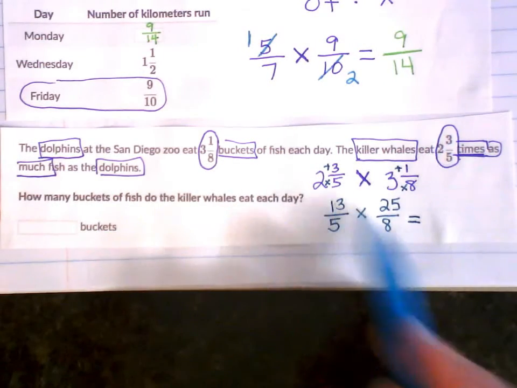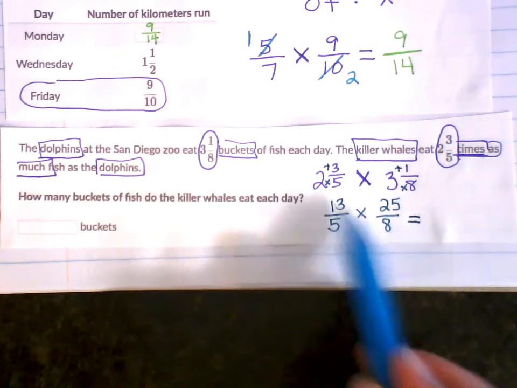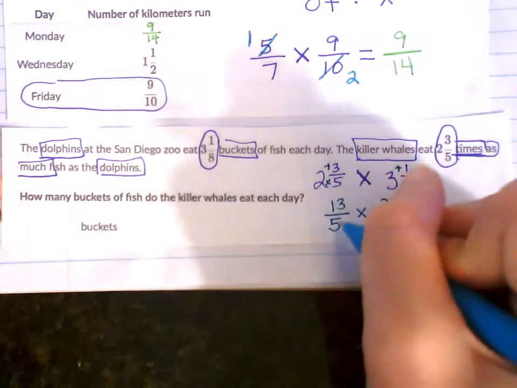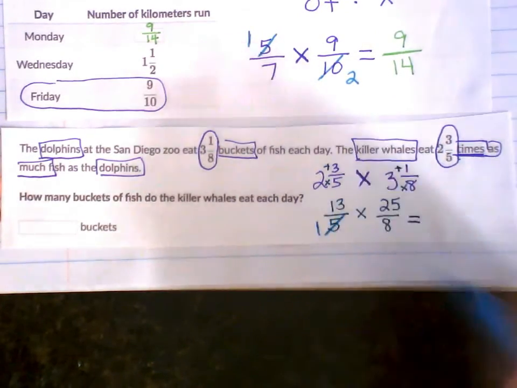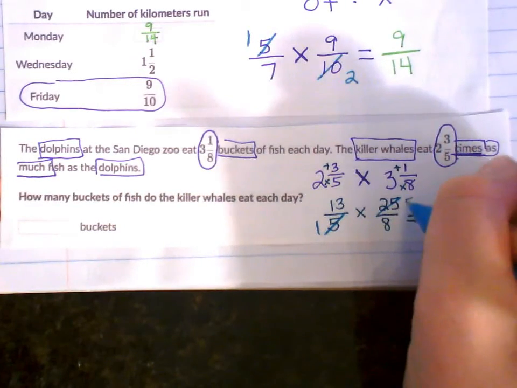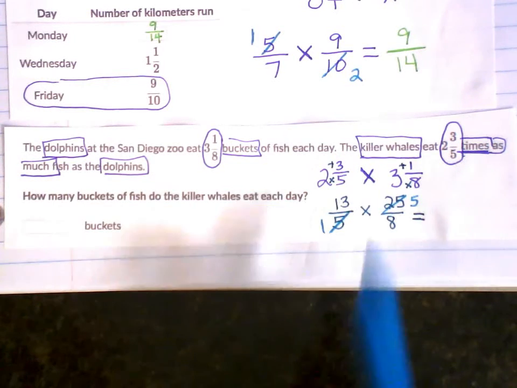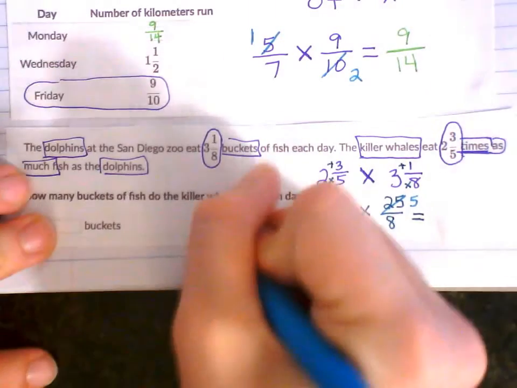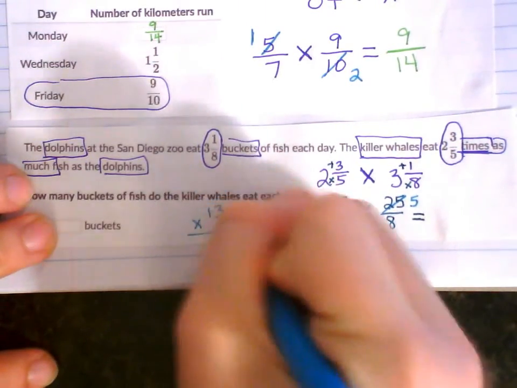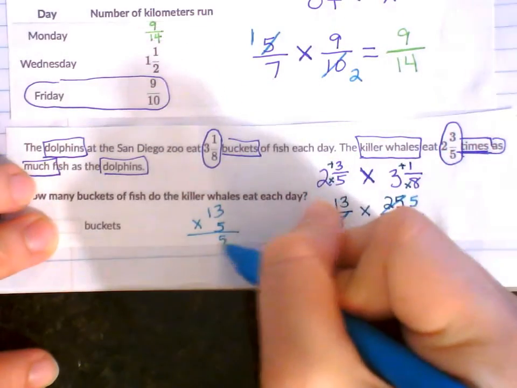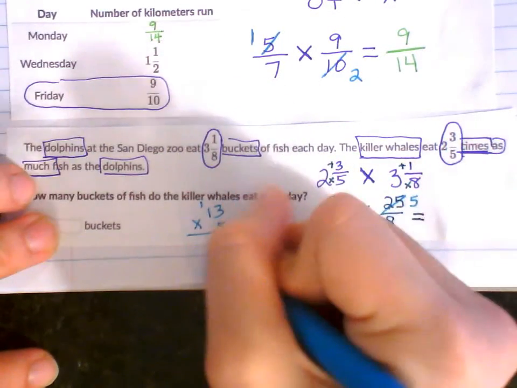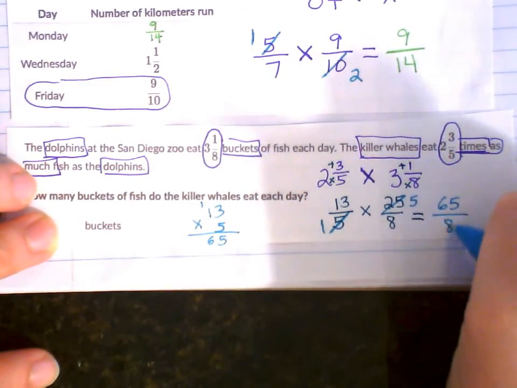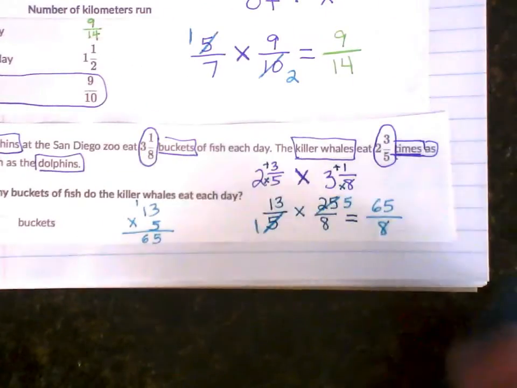So look diagonally. 13 and 8. Can those be simplified? No. What about 5 with the 25? Yeah, 5 goes into both of them. 5 goes into 5 1 time. 5 goes into 25 5 times. Okay, so now we really have 13 times 5 over 1 times 8. So 13 times 5. 3 times 5 is 15. Carry the 1. 5 plus 1 is 6. So we have 65 over 1 times 8 is 8. 65 over 8. You can leave it like that.